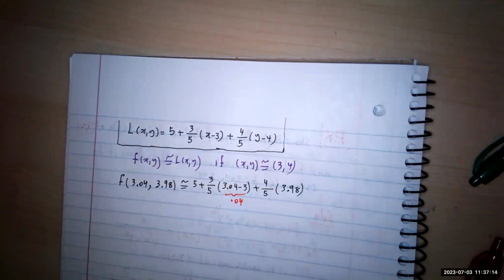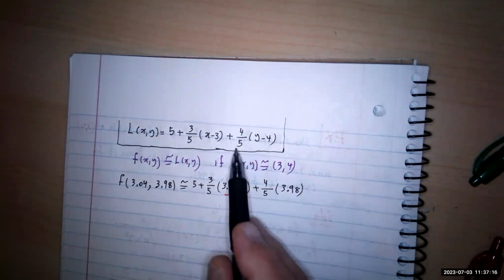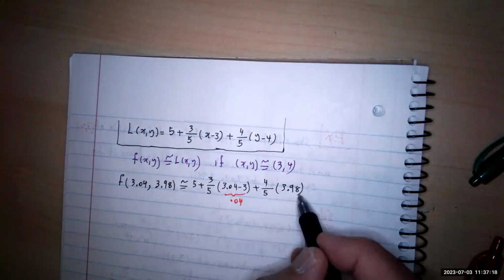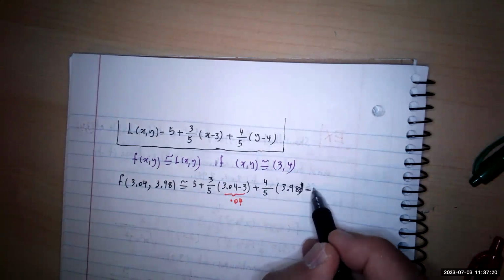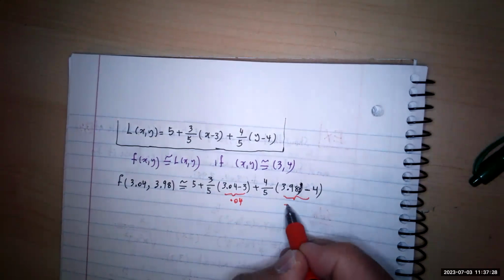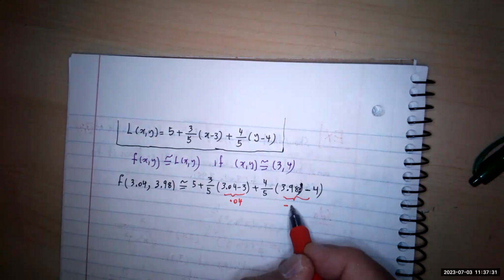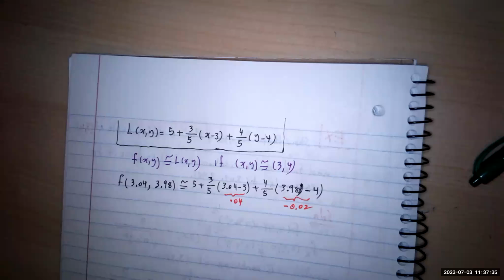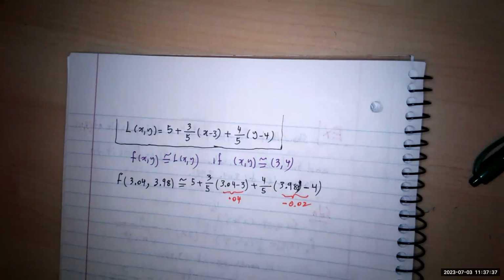Oh, I'm sorry, I missed here. It must be minus y, which is minus 4, so 3.98 minus 4. The difference is going to be negative here, so it's going to be negative 0.02. You simplify using the calculator to give you the result.